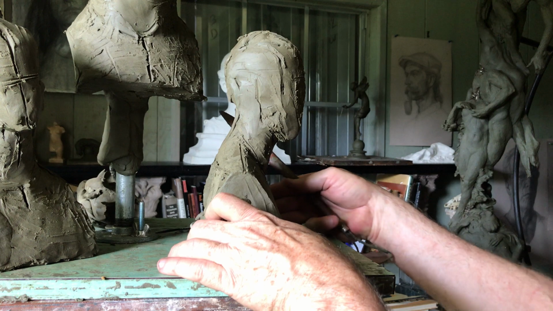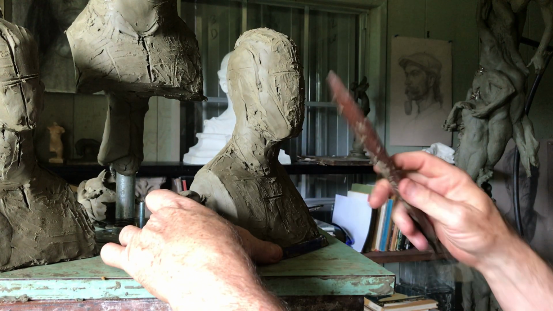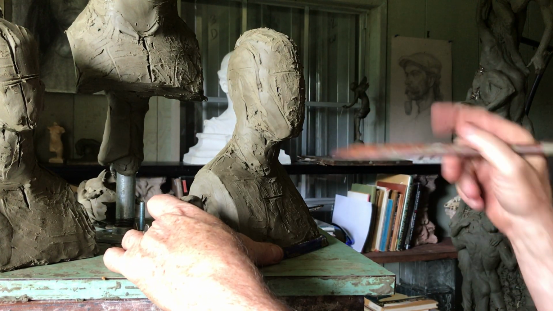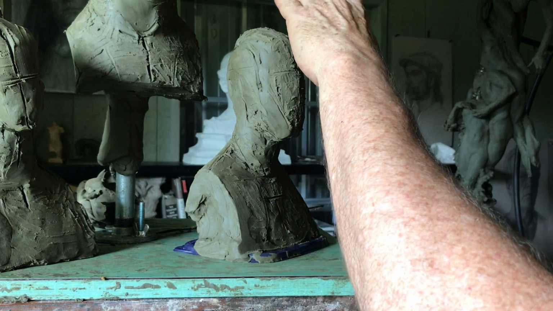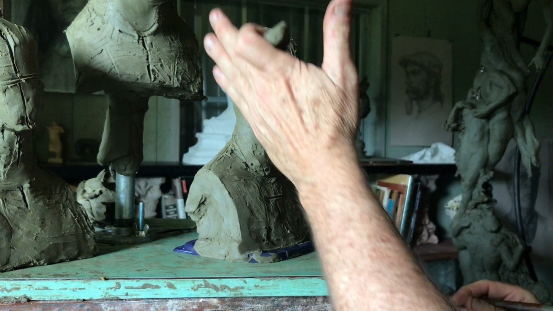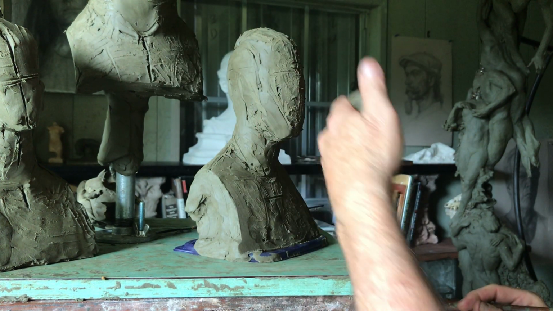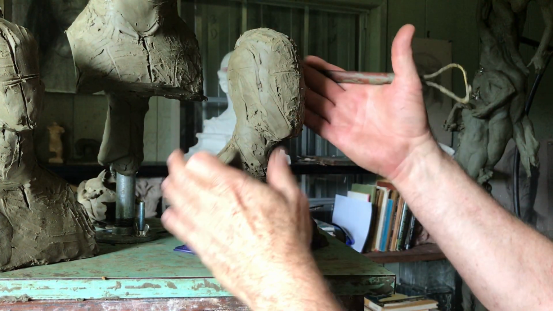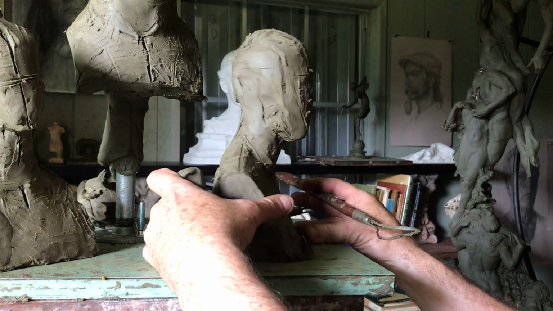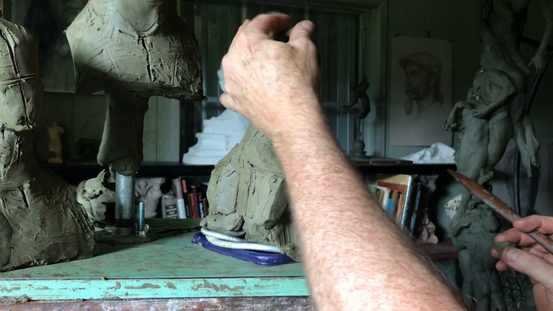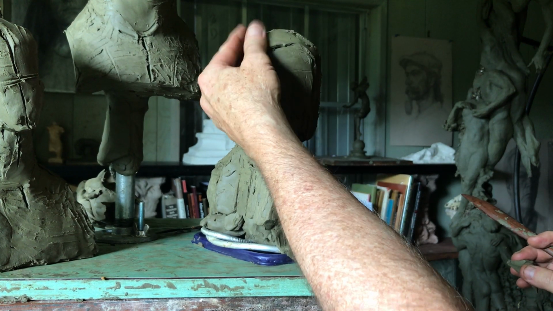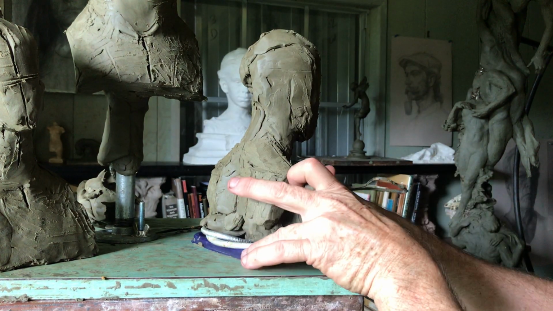So instead of thinking of the head as an egg, which you can, I think of it more like having a very positive front, side, back, bottom, two sides. So where do they divide? And what are their planes? What are their characteristics?